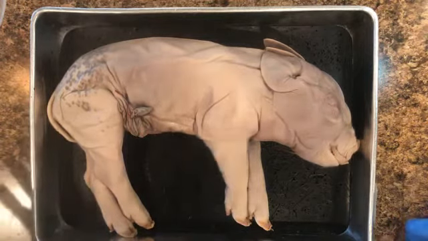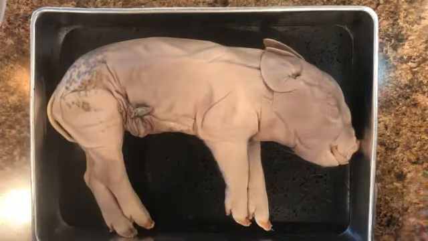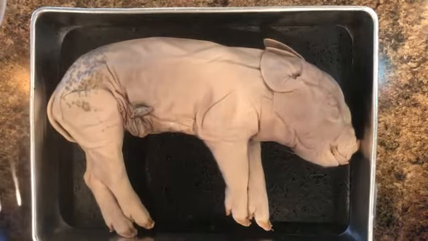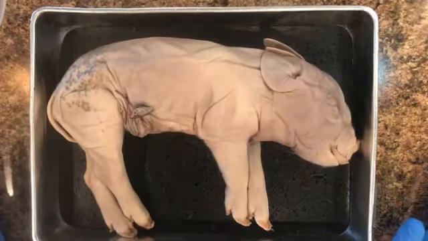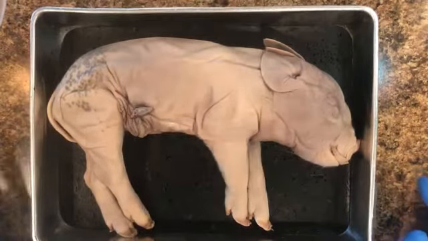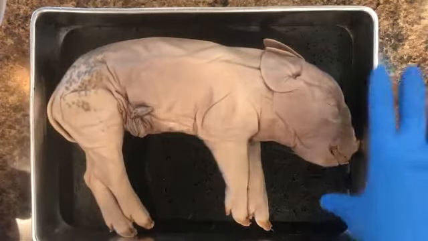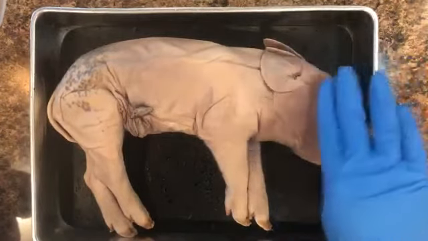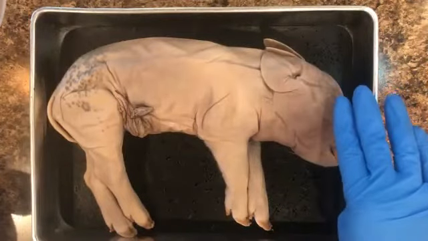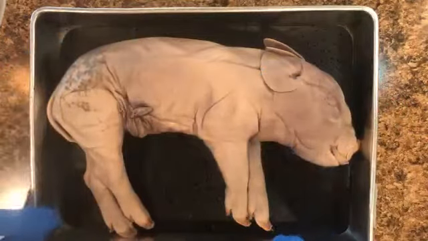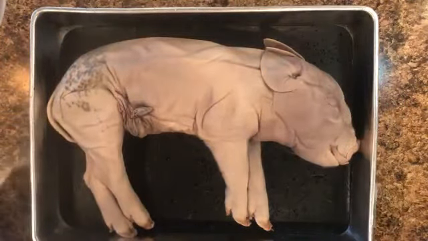I've already rinsed off the preservative because this pig actually heavily smells of chemicals. I would not mind smelling pig manure at this point because it's very strong. But anyways, we have our head region, or the anterior region of the pig. We have the trunk, which is this piece right here. And then we have the posterior region, or the butt end.